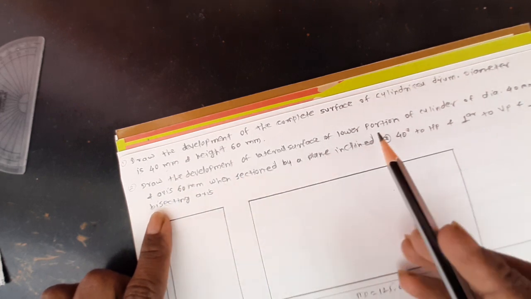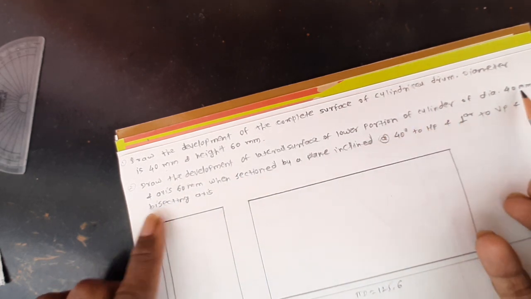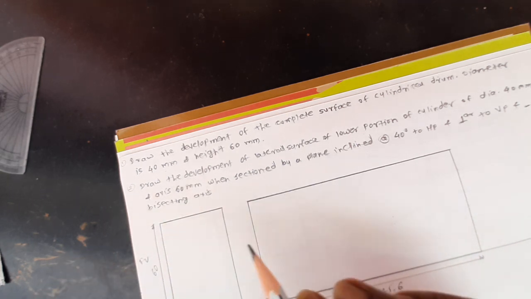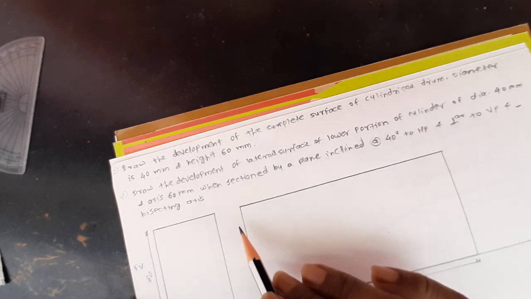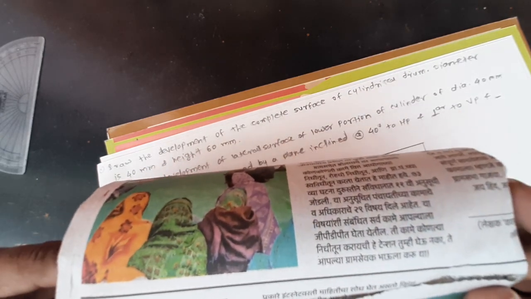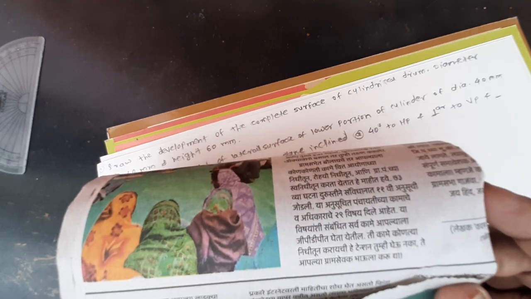Draw the development of lateral surface of lower portion of cylinder of a diameter 40 mm and axis 60 mm. So we have the same dimensions. This is the cylinder top view and this is the cylinder front view. Now in the previous statement, we have not cut this cylinder by any plane. What is the meaning of this? Let's suppose we are taking this cylinder. Let's suppose I am cutting this cylinder at some distance from its base.